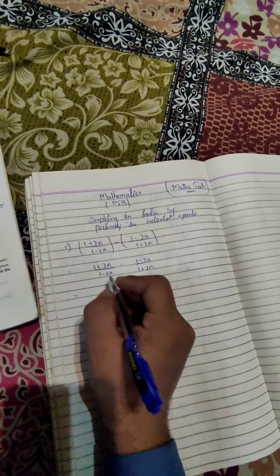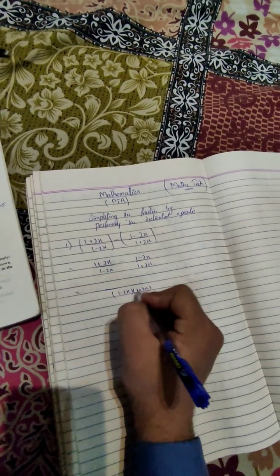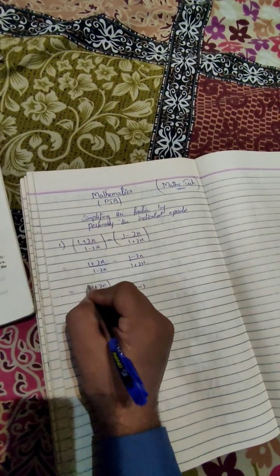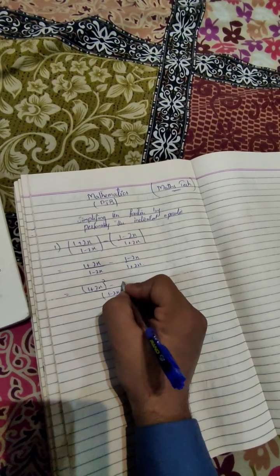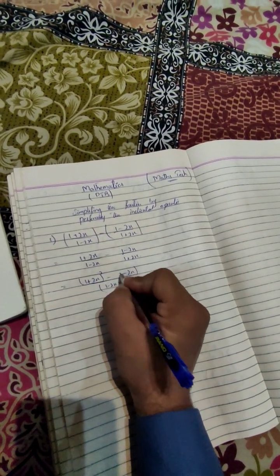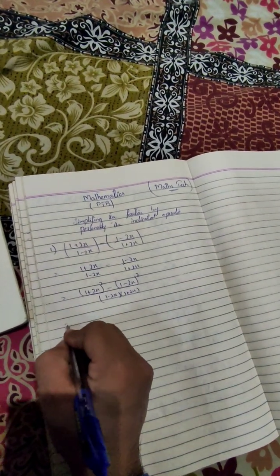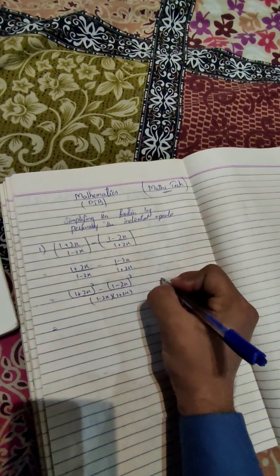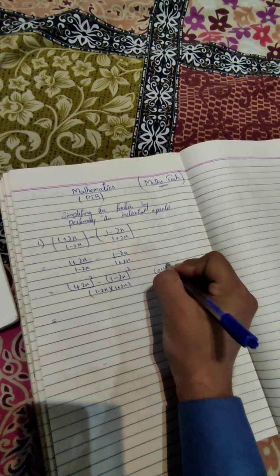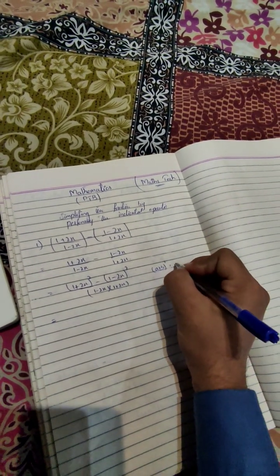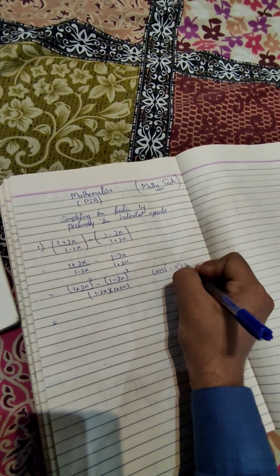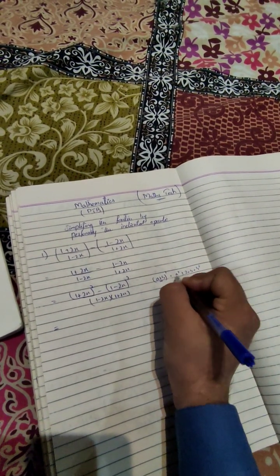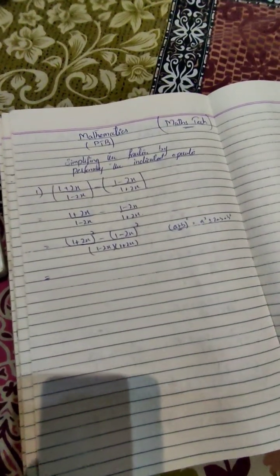Now multiply this with this: (1 + 2x) whole squared minus (1 - 2x) whole squared. Now open this square as (a + b) squared is equal to a squared plus or minus 2ab plus b squared. It will be minus for the minus 1 and plus for the plus 1.